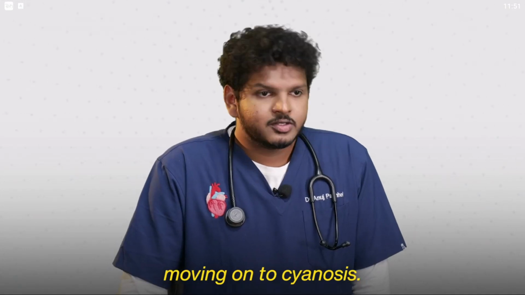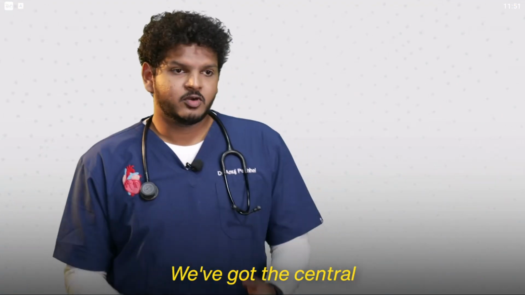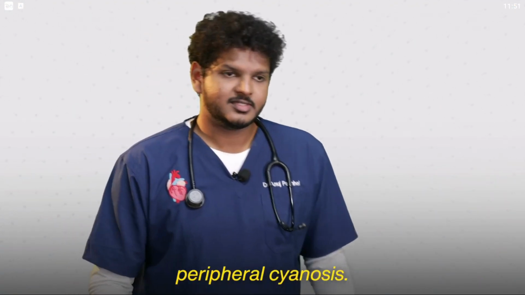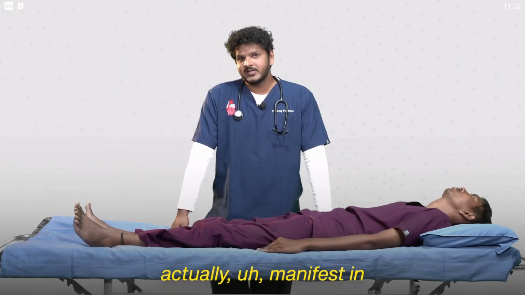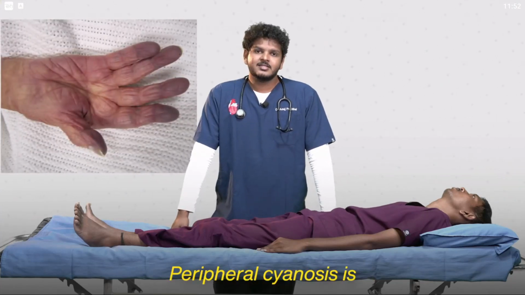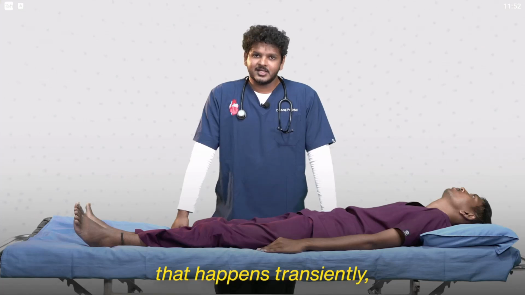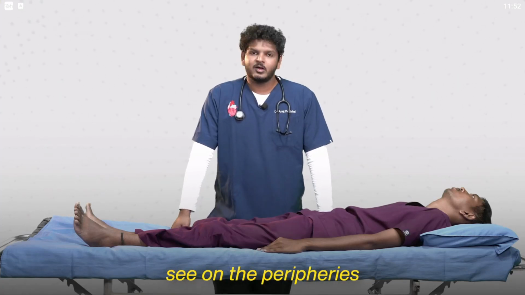Next, we will be moving on to cyanosis. There are two types of cyanosis. We have central cyanosis as well as peripheral cyanosis. Central cyanosis will manifest in a few different conditions. Peripheral cyanosis is a reversible condition that happens transiently. It will go away. Peripheral cyanosis we see on the peripheries, of course.